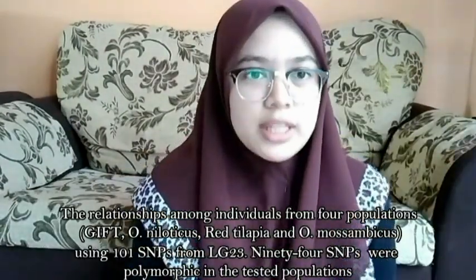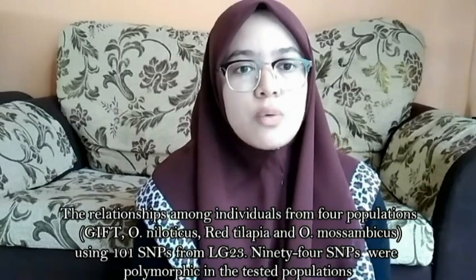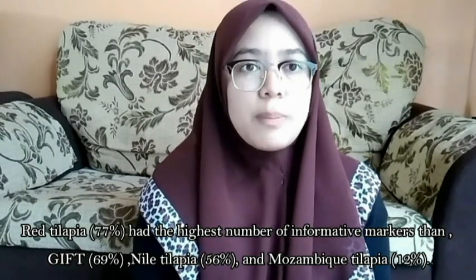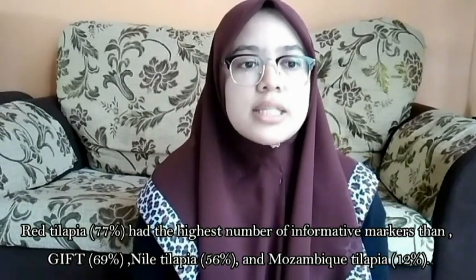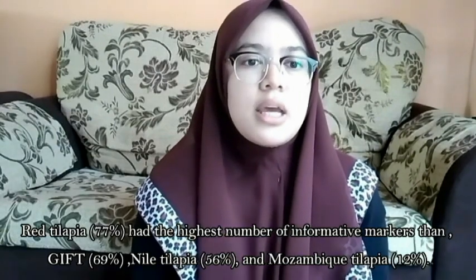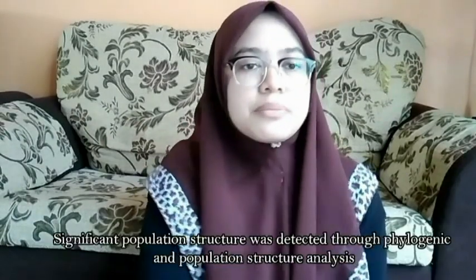The relationship among individuals from 4 populations, which are GIF, Oreochromis niloticus, red tilapia, and Oreochromis mossambicus, was examined using 101 SNPs from LG23, of which 94 SNPs were polymorphic in the tested populations. Red tilapia, at 77%, has the highest number of informative markers, followed by GIF at 69%, Nile tilapia at 56%, and Mozambique tilapia at 12%.